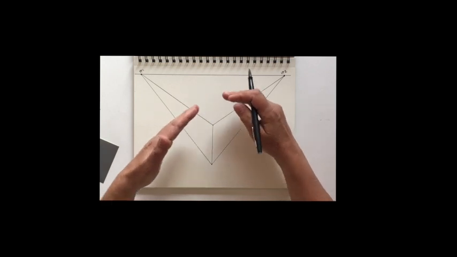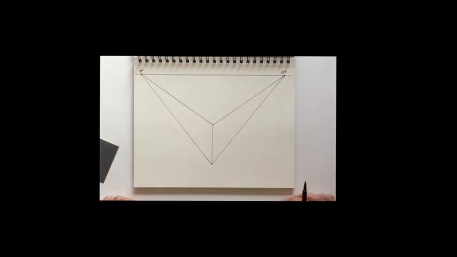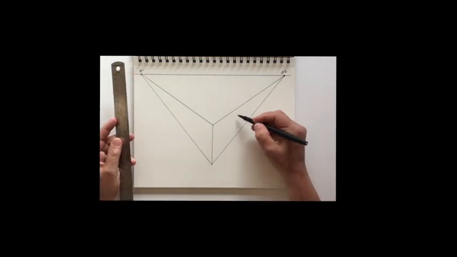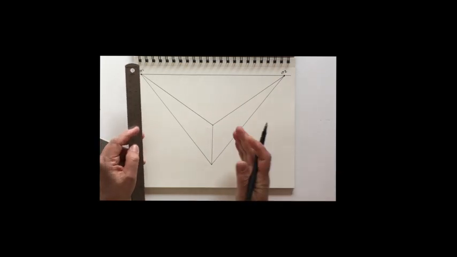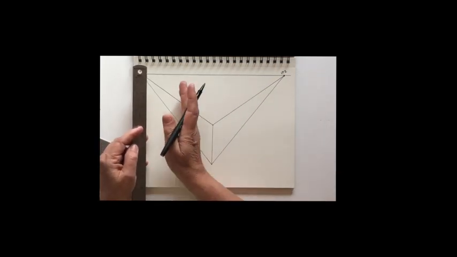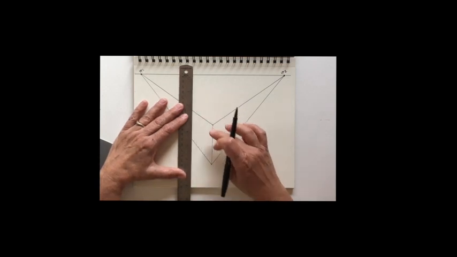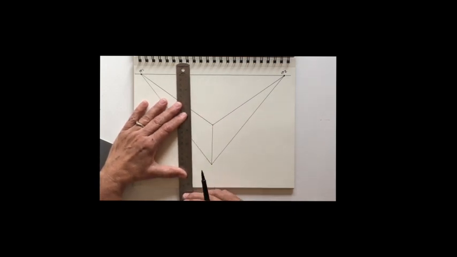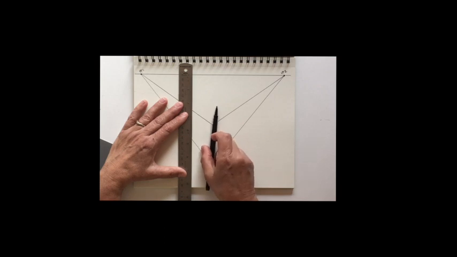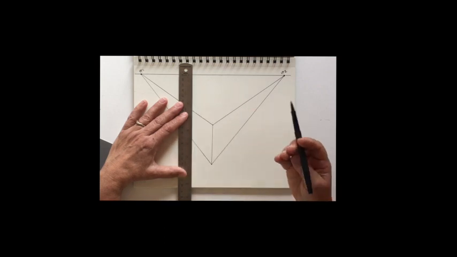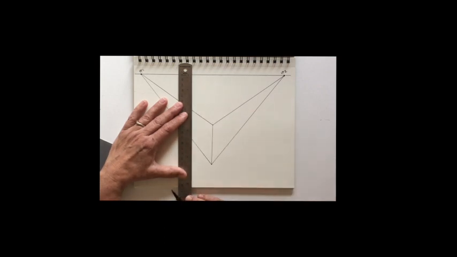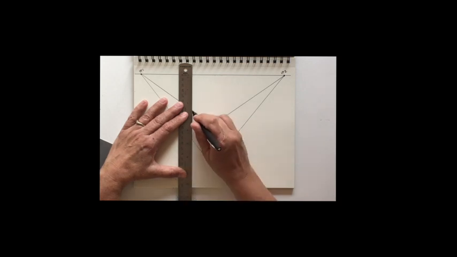Now I need the back. I need the back sides. So how am I going to do that? Well, first I'm going to say, where does my building end? And again, I'm thinking parallel lines, right? So my building is going to end over here. That's how long it is going to be. And again, I'm going to do my parallel, making sure it's nice and parallel. And then I'm going to draw my line.